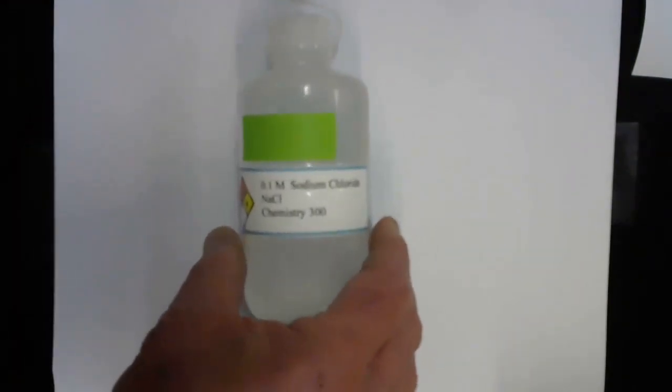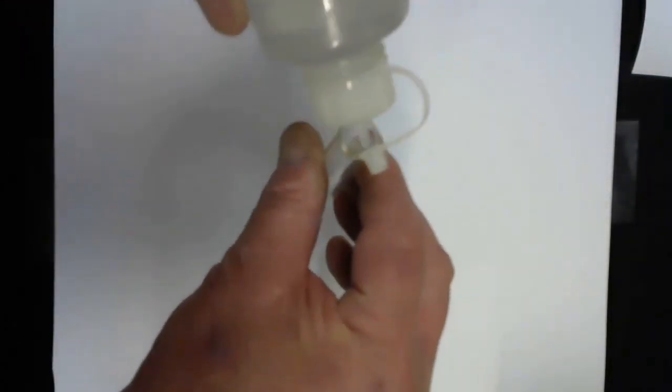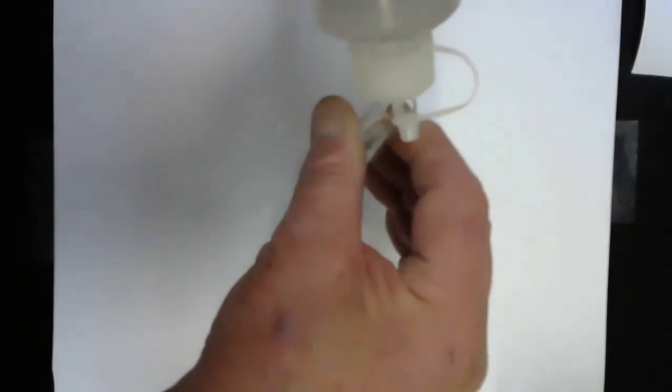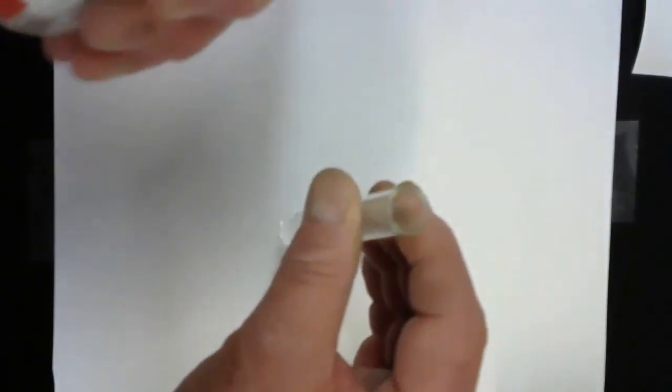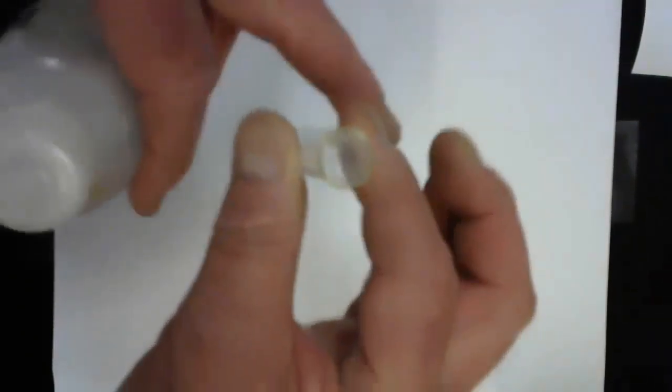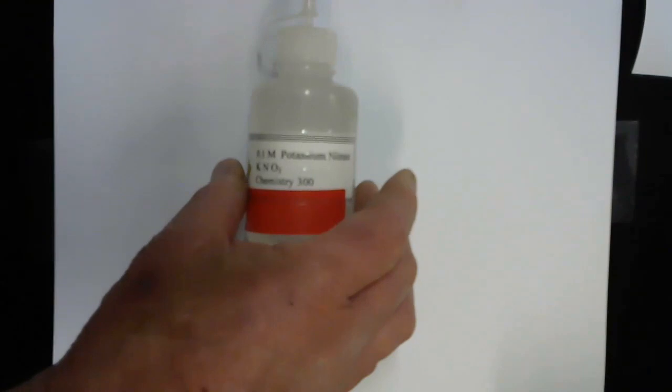And I've added that to the test tube. The test tube contains about 3 milliliters of that material. And now I'm going to add 0.1 molar potassium nitrate. There's the potassium nitrate.